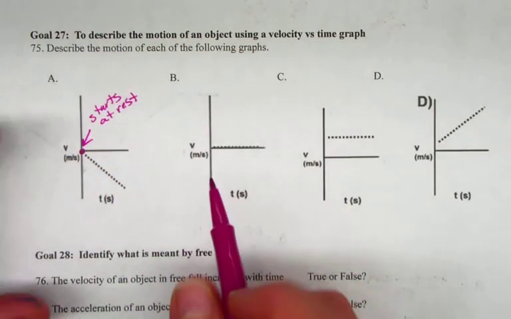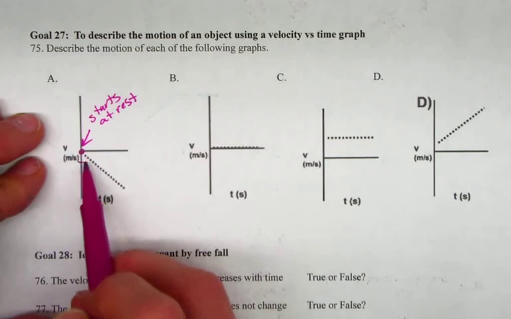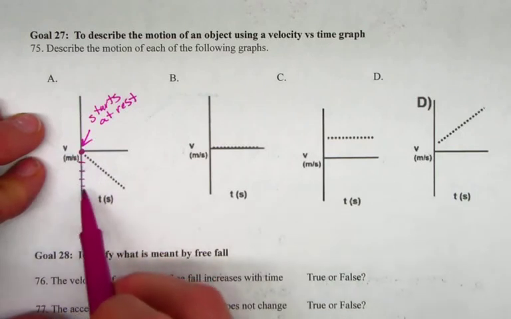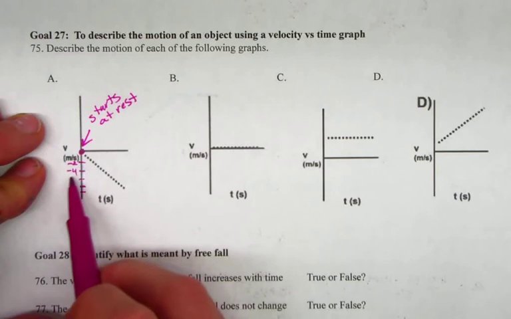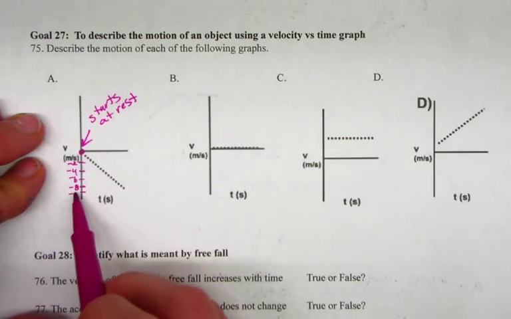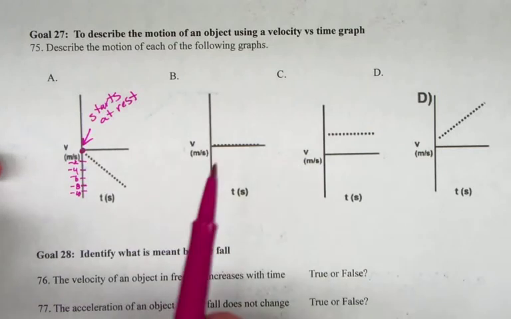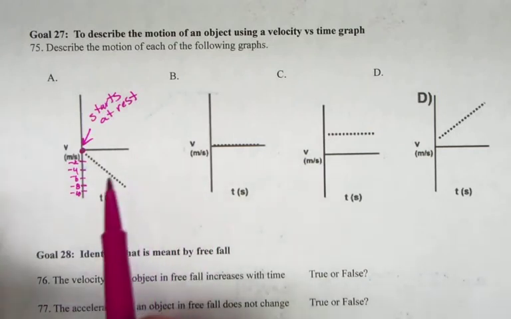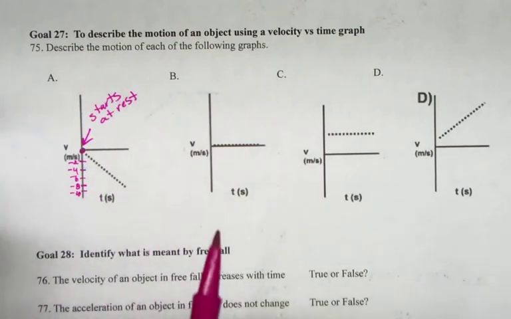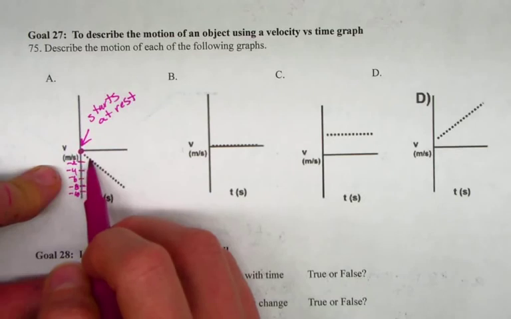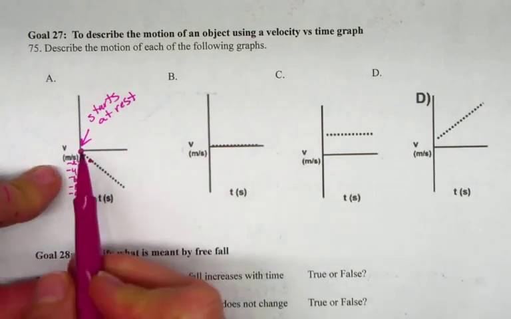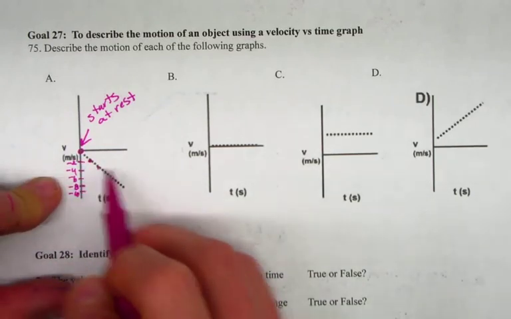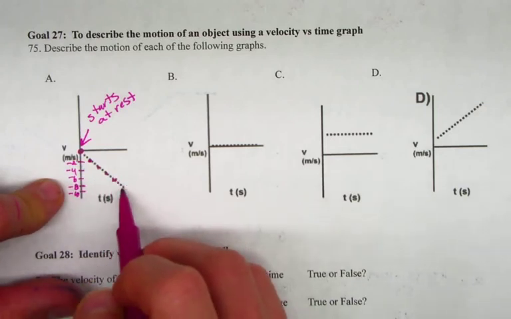Now this is kind of tricky because my velocity is getting more negative. I'm at -2, -4. I'm just making up numbers here. It could be anything, but let's say these were my velocities. You have to be careful with velocity because velocity is just speed with direction. So right here, I'm at 2 meters per second. It is negative, but the speed is 2 meters per second. And then I'm at 4, 6, 8, 10.